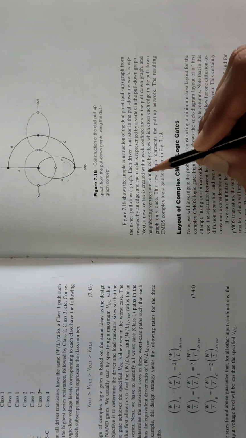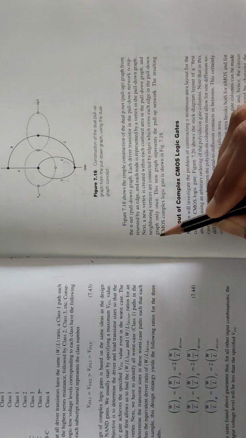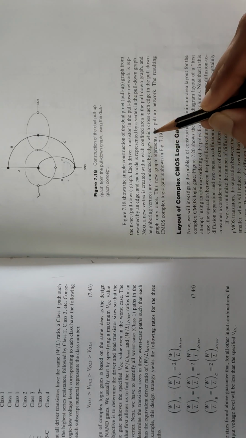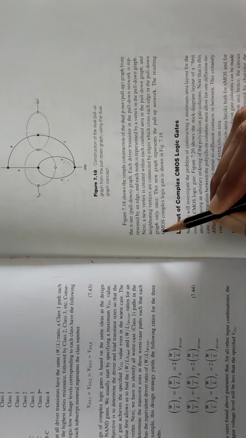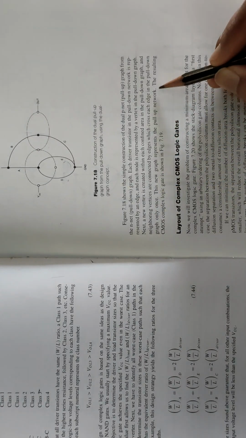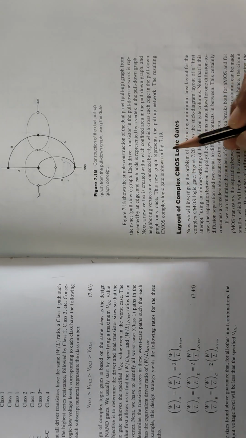Next, a new vertex is created within each confined area in the pull-down graph, and neighboring vertices are connected by edges which cross each edge in the pull-down graph only once. This new graph represents the pull-up network. The resulting CMOS complex logic gate is shown in the figure.